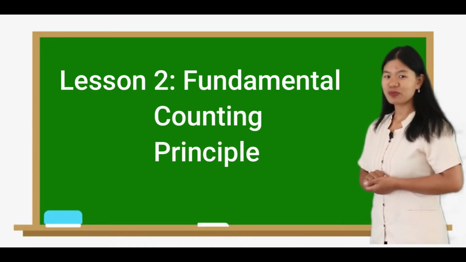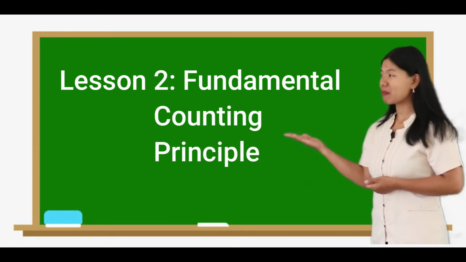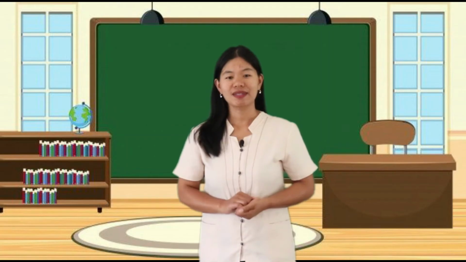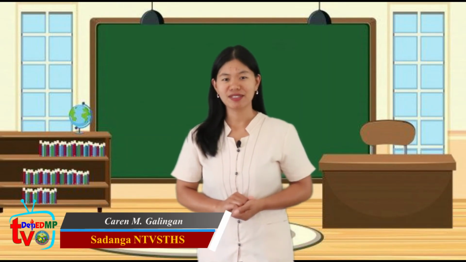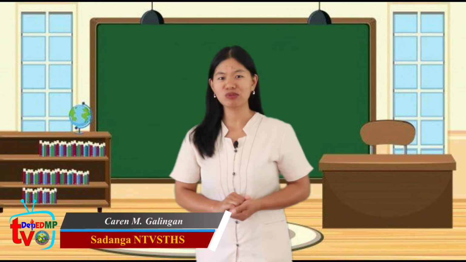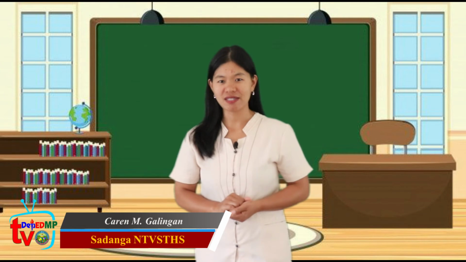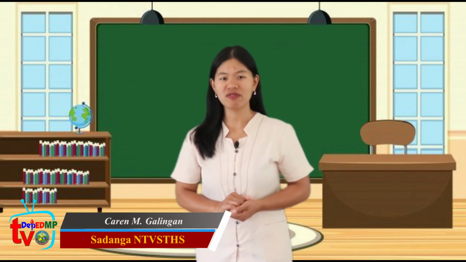For lesson 2, we have the fundamental counting principle. In an experiment, we can simply list and count the number of possible outcomes, or the sample space. However, there are cases where we find difficulties. Sometimes, we add them. Sometimes, we multiply them. And often, it is hard to figure out what to do.